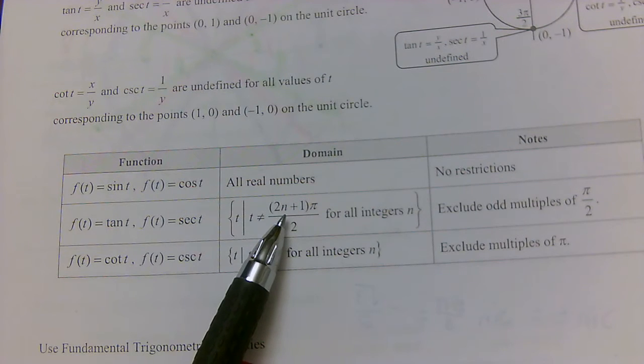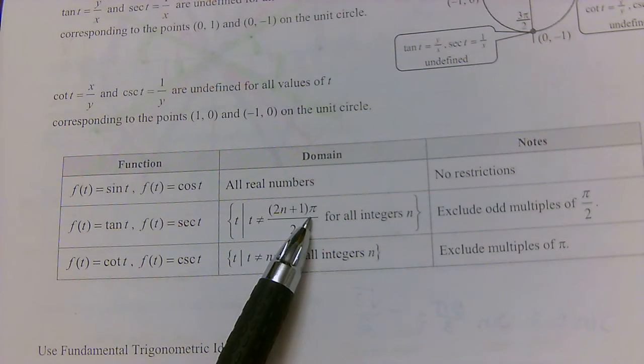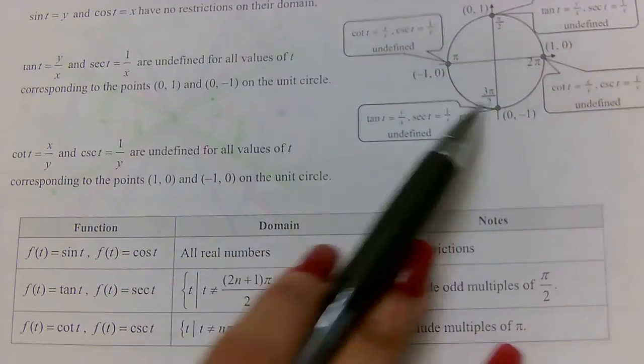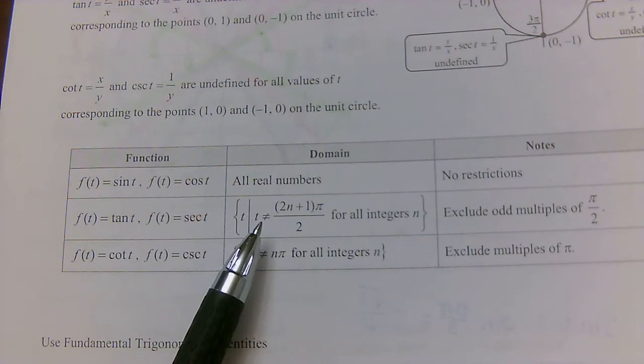If we go to 1, it would be 2 plus 1, which is 3 pi over 2. Well, where's 3 pi over 2? Right there. Again, tangent and secant. Those are going to be our restrictions, our domain.